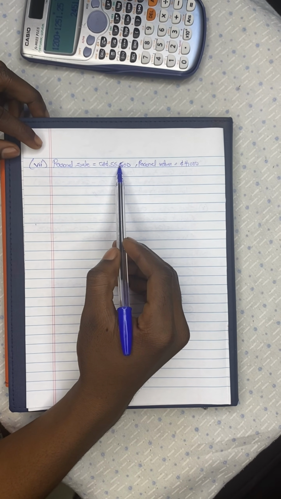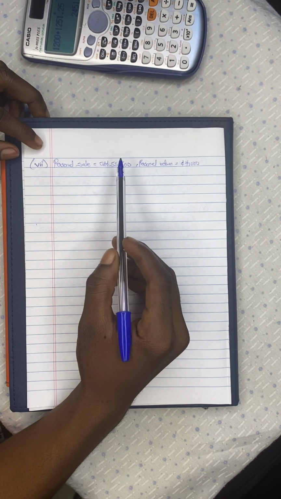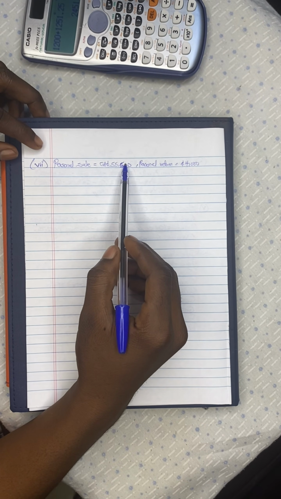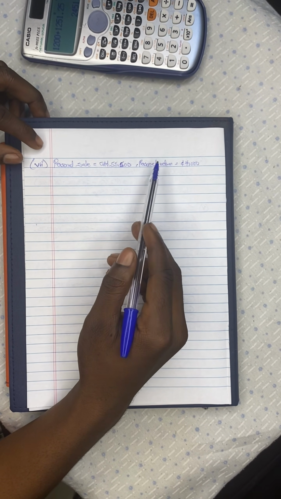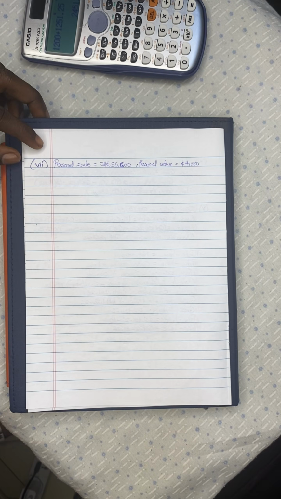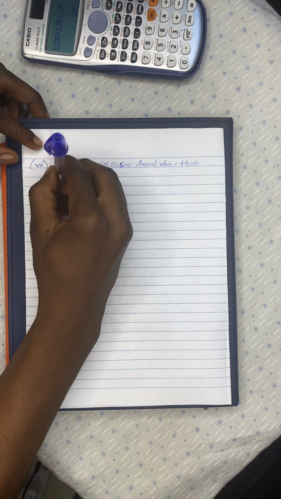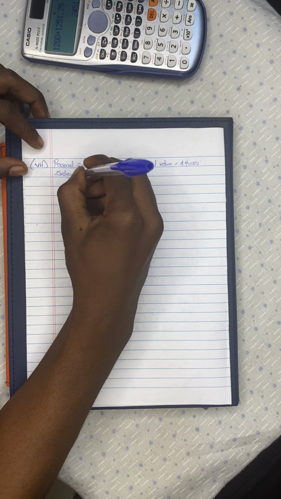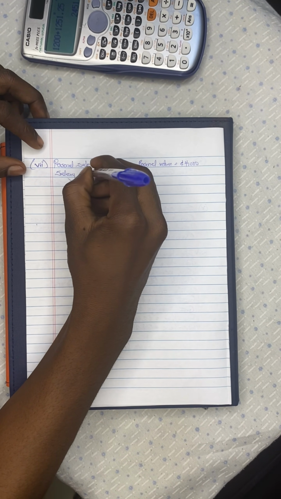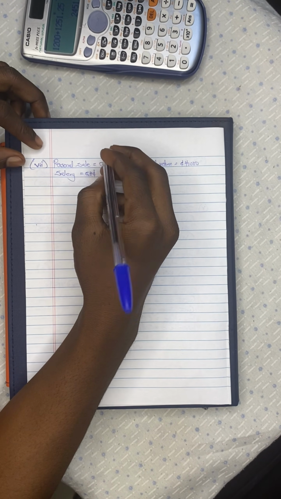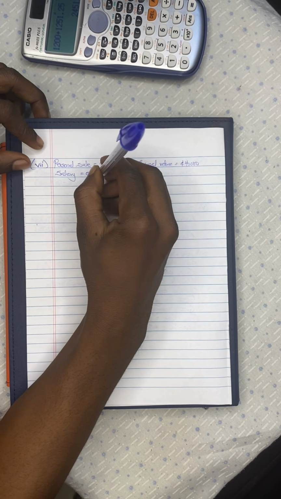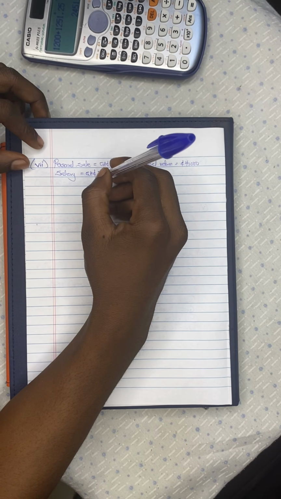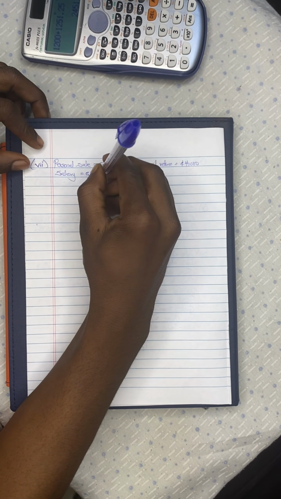If he qualifies for bonus, then we will give him a bonus. Is that okay? So let's first calculate, since we have the salary from the question, which is 700 Ghana cedis.